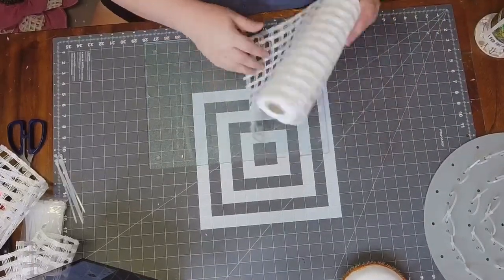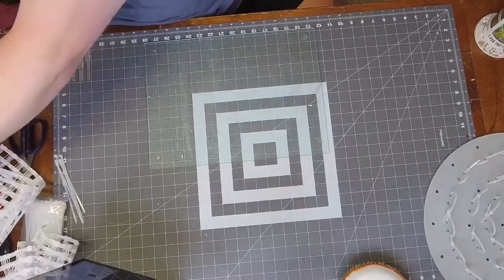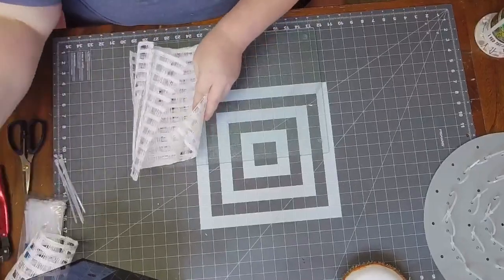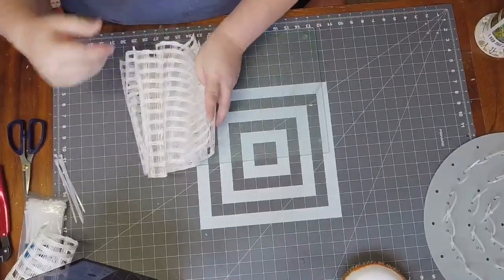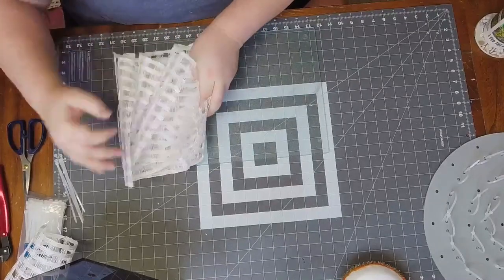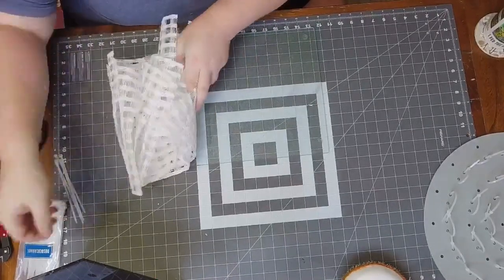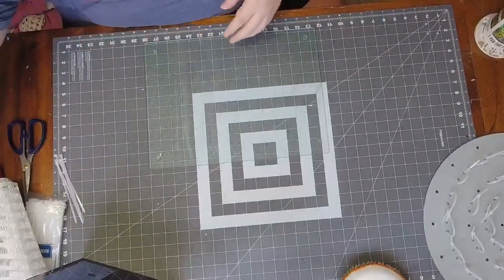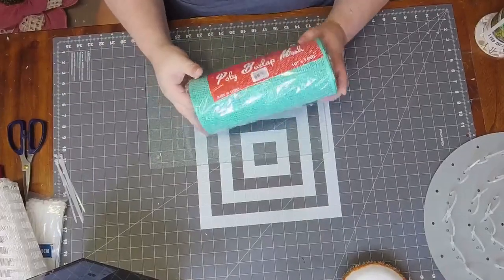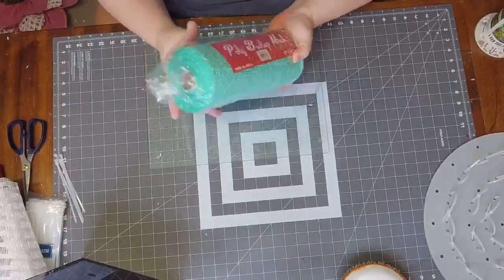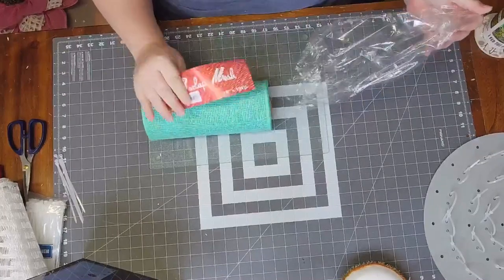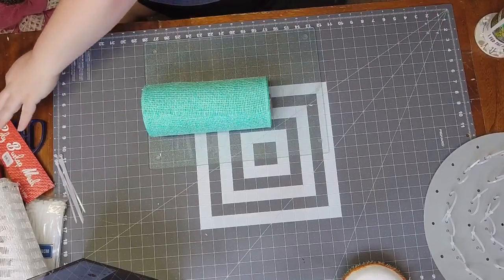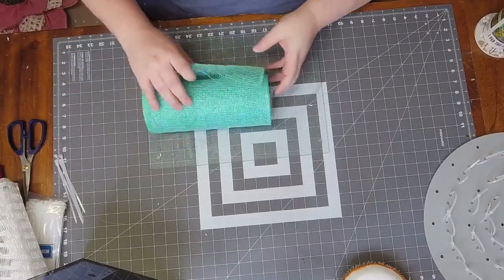All right, I've got my 8 white. Just going to put them together. All right, so for this wreath, I'm doing white and then this teal for Mary. When I bought this color, that's exactly who I was thinking of. My good friend Mary.